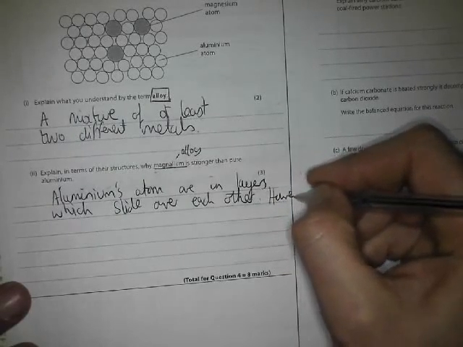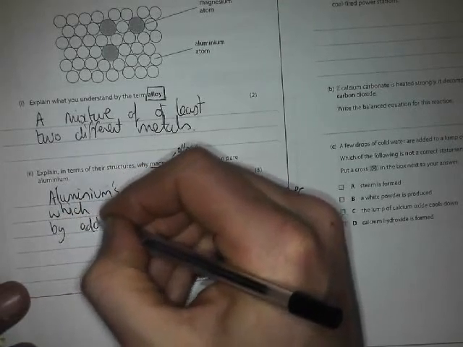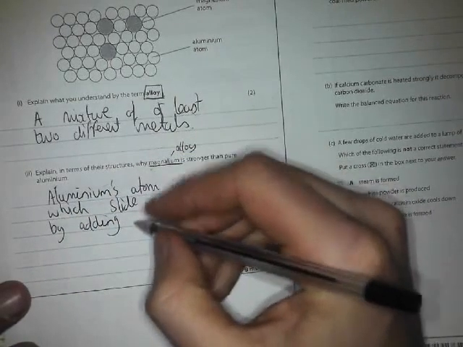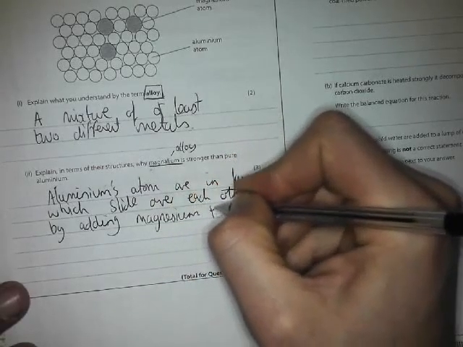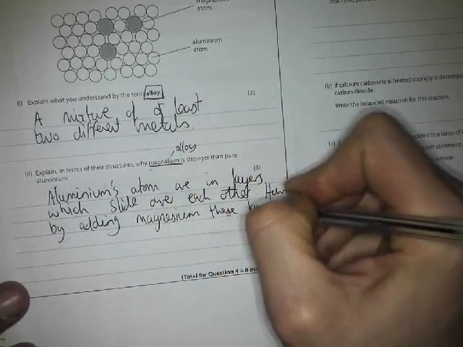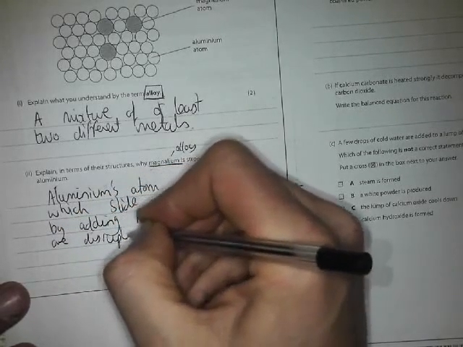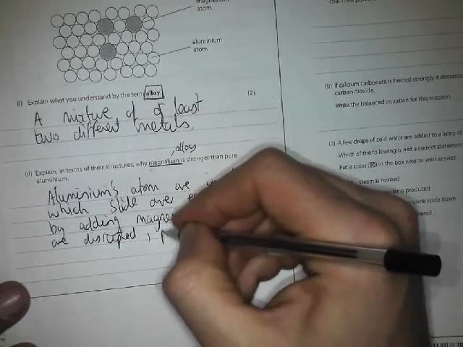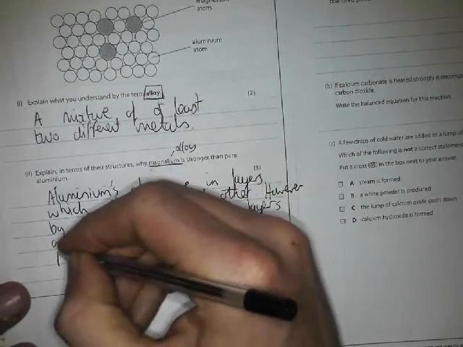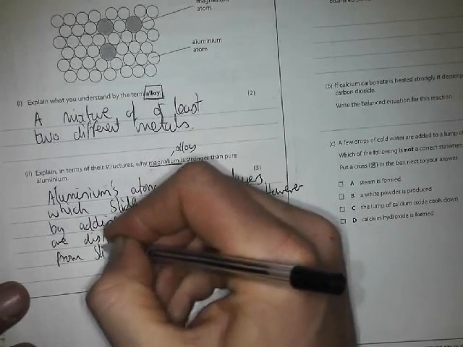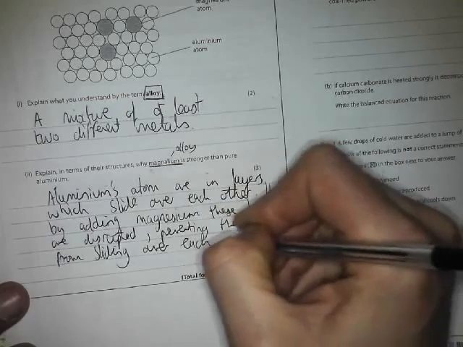However, by adding magnesium, these layers are disrupted, preventing them from sliding over each other.